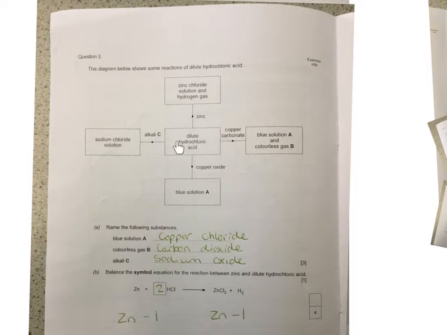And then you've got hydrochloric acid makes sodium chloride. So you're looking for an alkali that will help you make sodium chloride. So I put sodium oxide. You could have put sodium hydroxide and still got the mark.